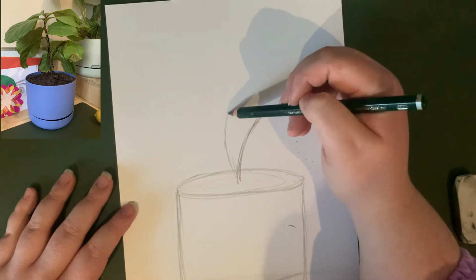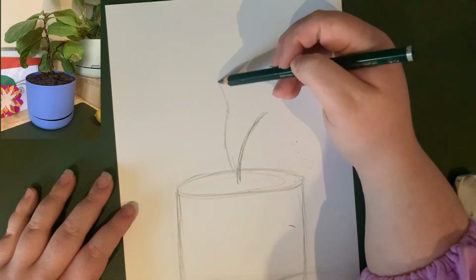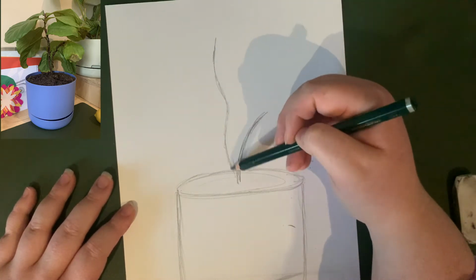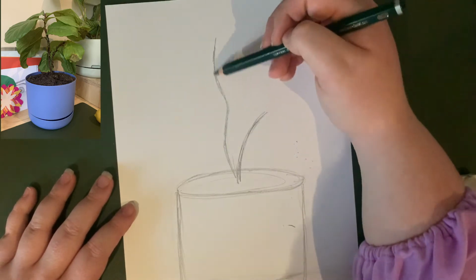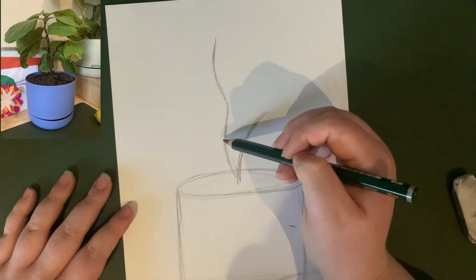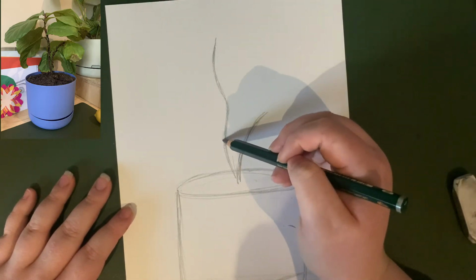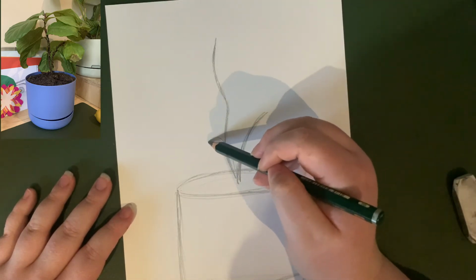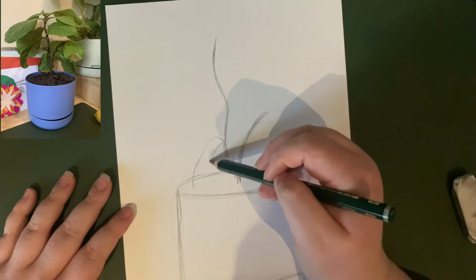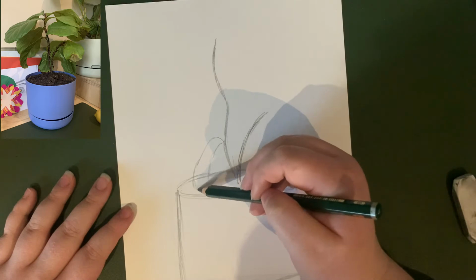Now, like I showed you last week, you can use your pencil to help measure things in relation to each other. I will probably do that, but you won't really be able to see me doing it because you can't see the plant as I'm doing this. But it was really hard drawing with that thing on my lap last week, so I don't think I can do it again. This leaf comes out of here and touches the dirt.